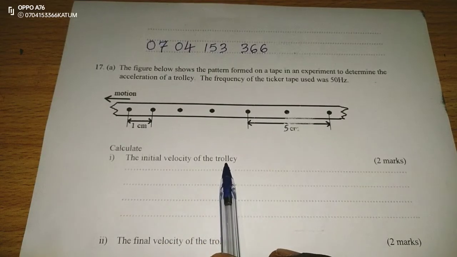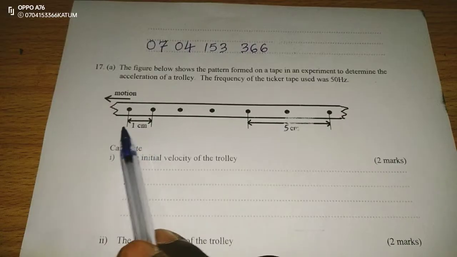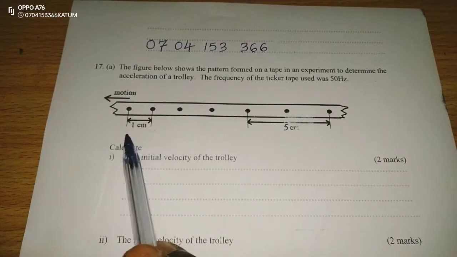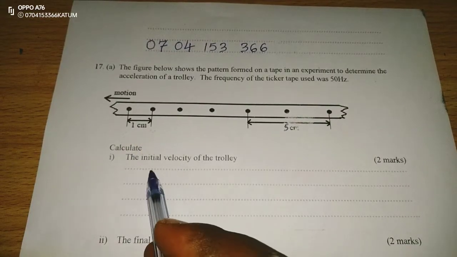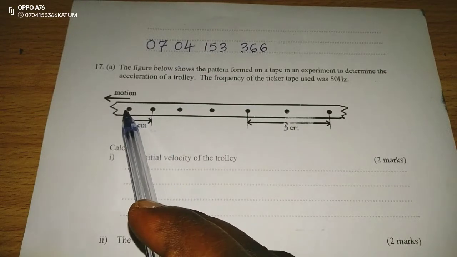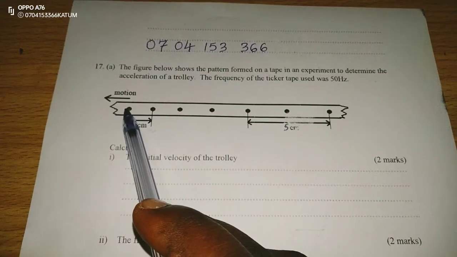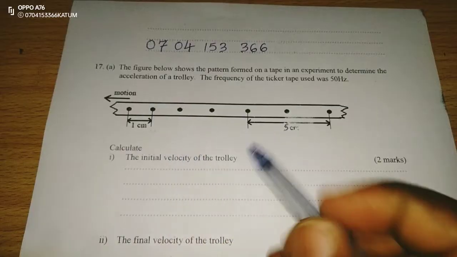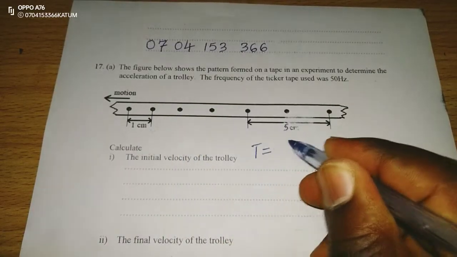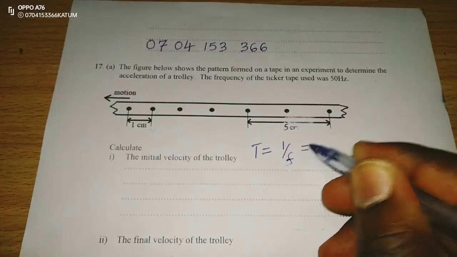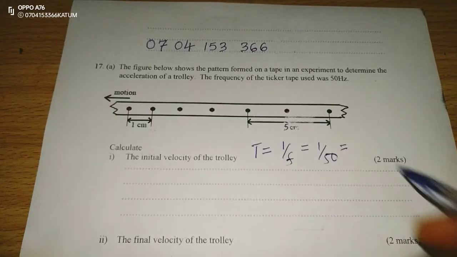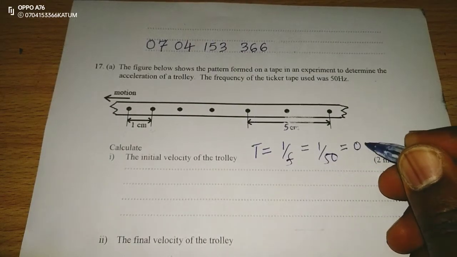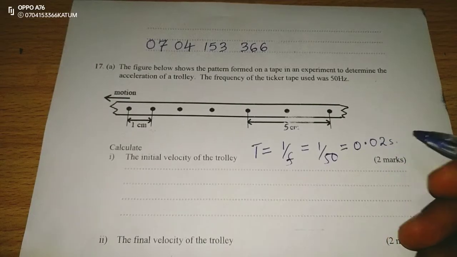For us to get the initial velocity of the trolley, we need to know the initial distance from one dot to the next, or within a given region on the initial part of this motion. That means we need to know, first of all, that the time interval taken by the ticker tape to make a dot and a subsequent dot is given by the periodic time, which is the reciprocal of frequency. Therefore, from one dot to the next, we need 1 divided by 50, which is 0.02 seconds. This is the periodic time.